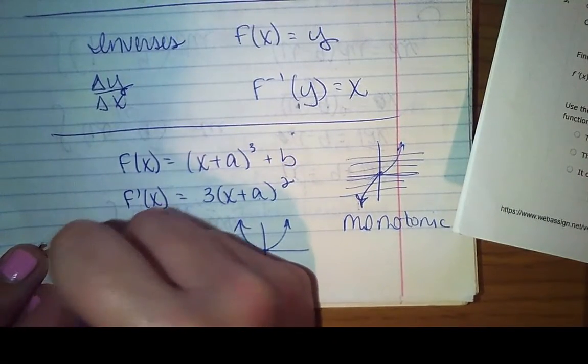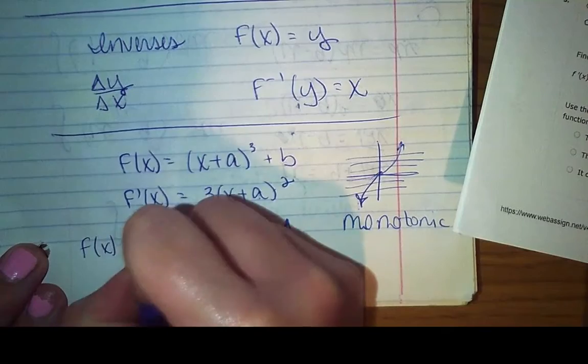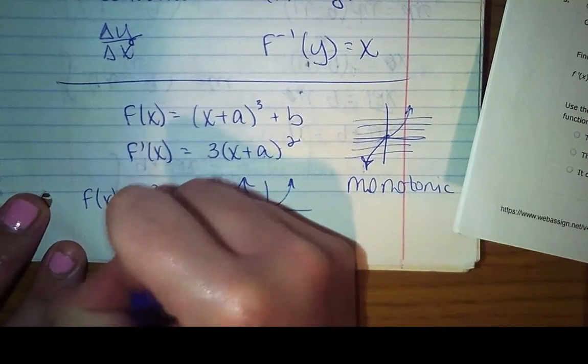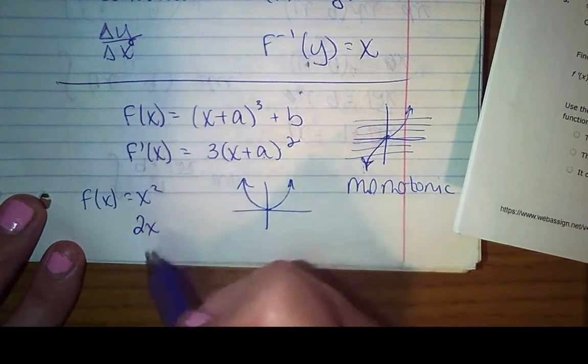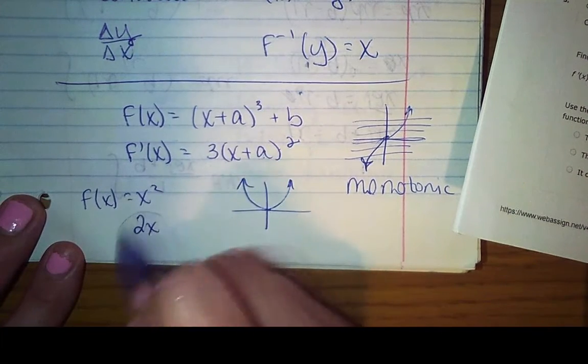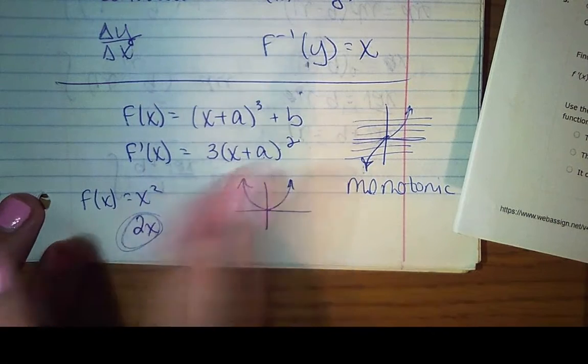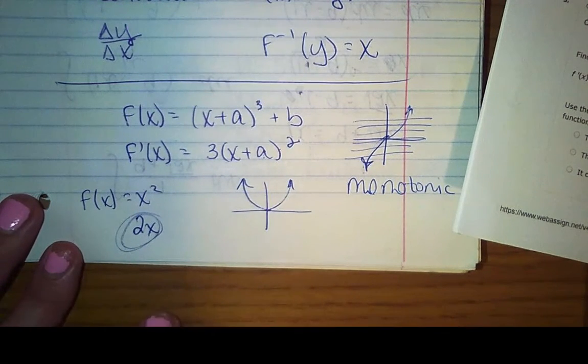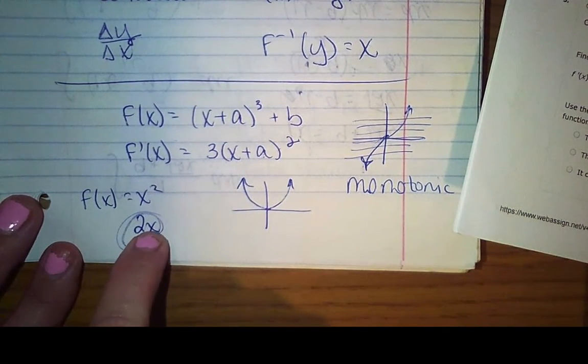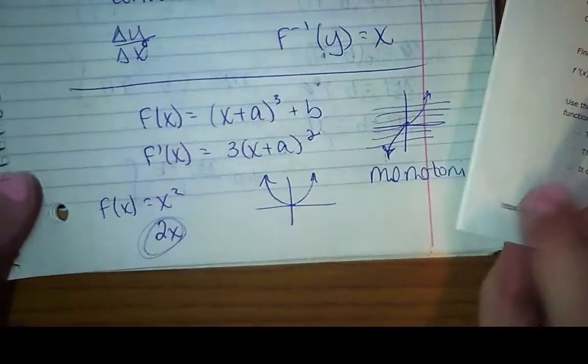Okay, so let me give you an example where it wouldn't work. So let's pretend like we start with a parabola. Okay, if I take that thing's derivative, I get a 2x. Okay, so if I shove in negatives, I'll get a negative slope. If I shove in positives, I'll get a positive slope. So the slopes change signs. So he is not strictly monotonic. So that's what that means. So that was number 3.